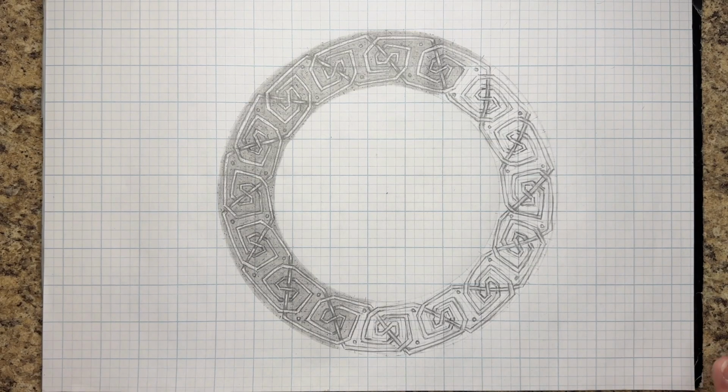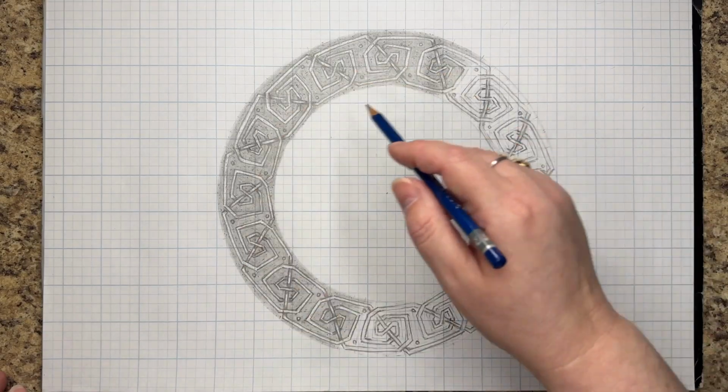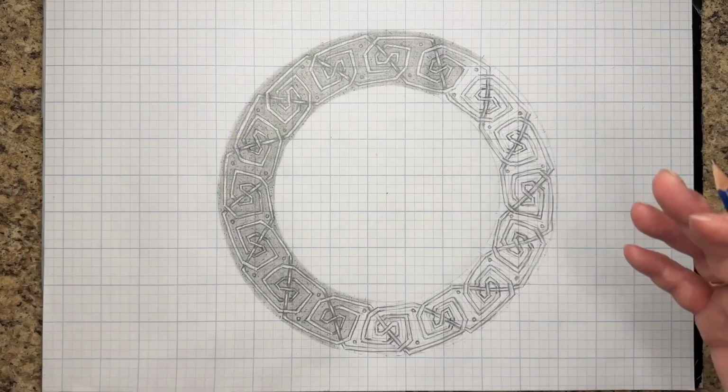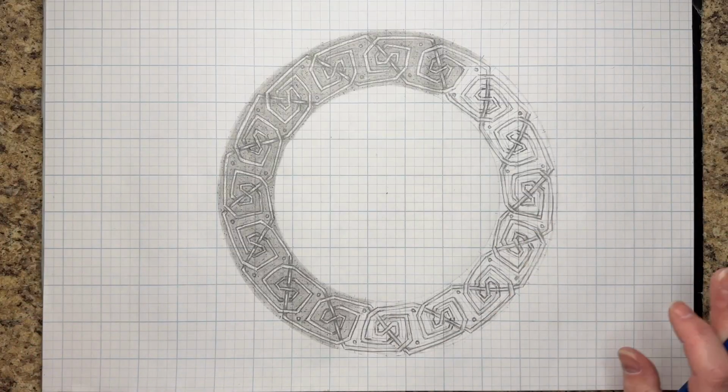The reason why I put myself through this misery of changing the style of the knot in the first place was that while I liked the more fluid, curvy look, that's what I normally do, and I wanted to step out of my comfort zone a little bit and do something different.